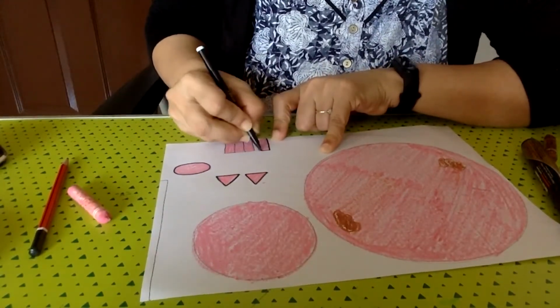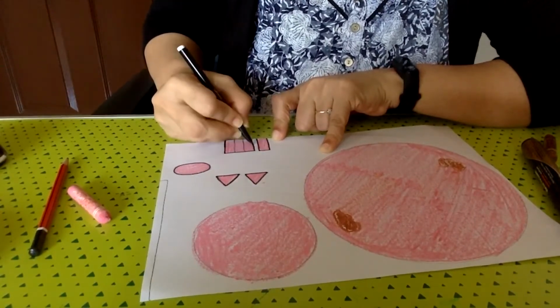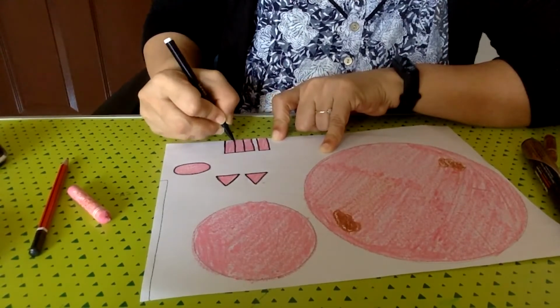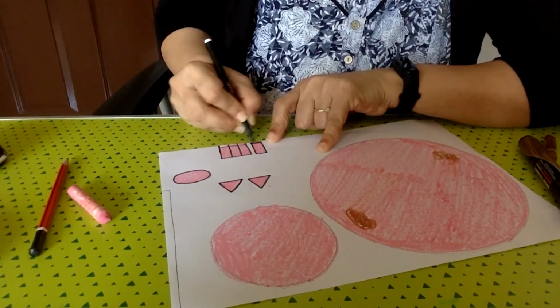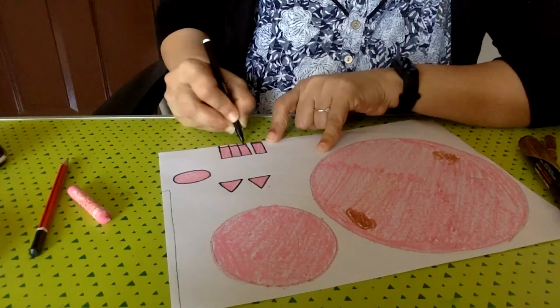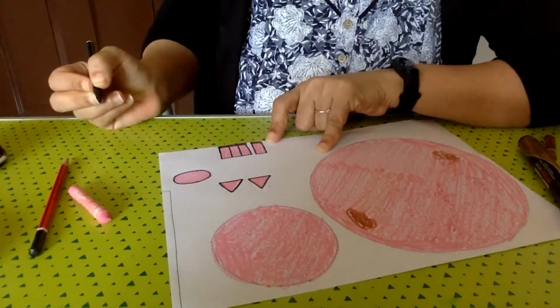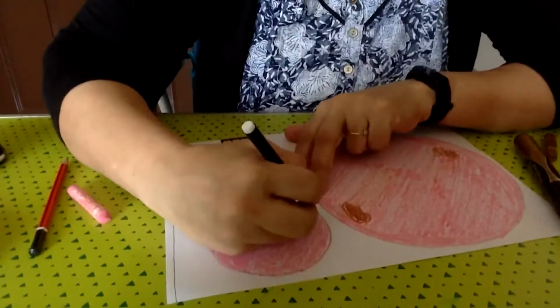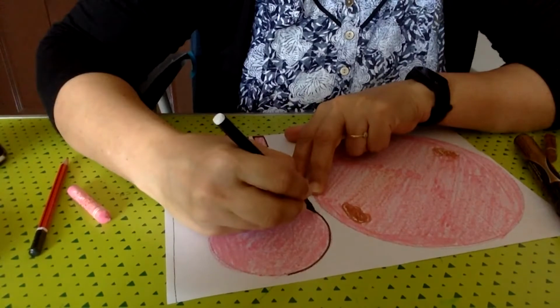Make the outline for the legs. And you know, pigs don't have fingers, they have hooves. So you could color the bottom of the pig's legs with your black sketch pen. Okay? And now make the outline slowly and carefully for the pig's face.